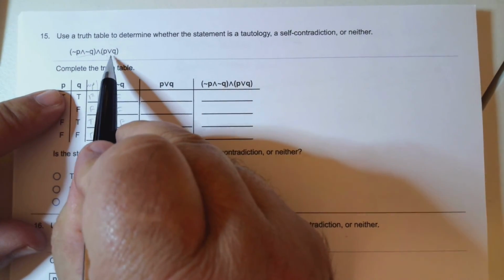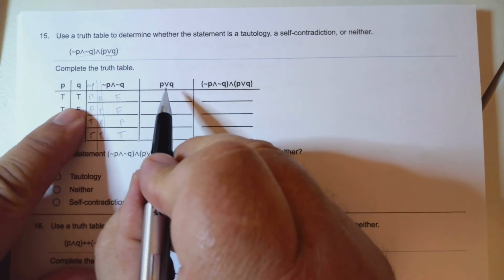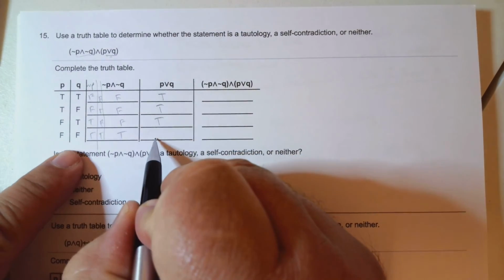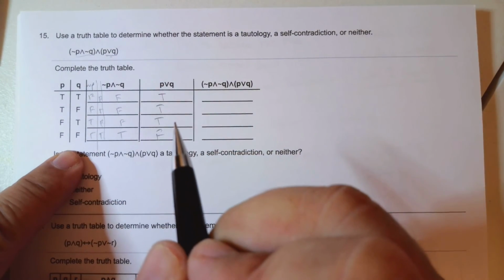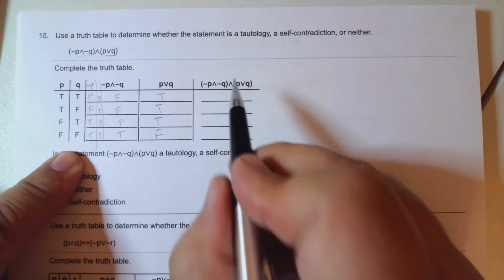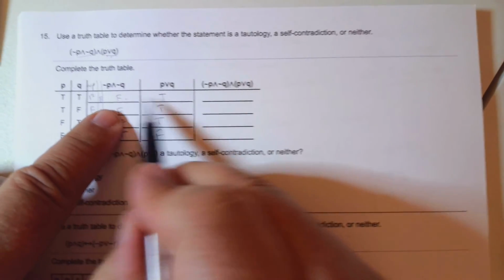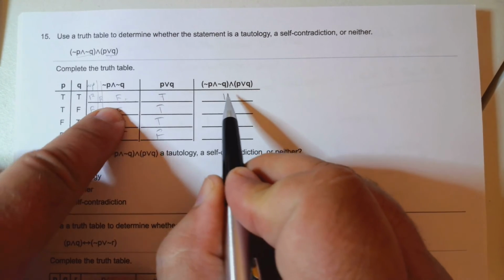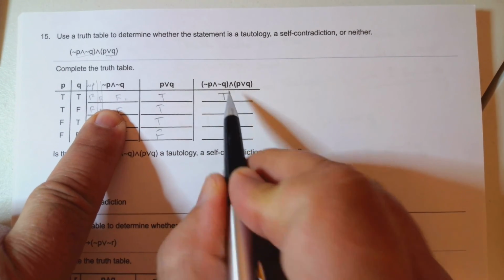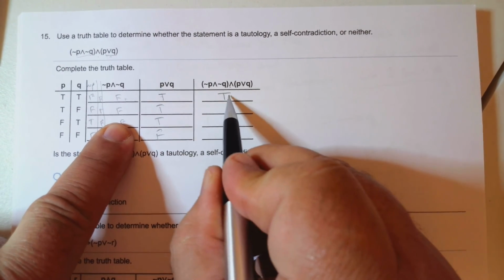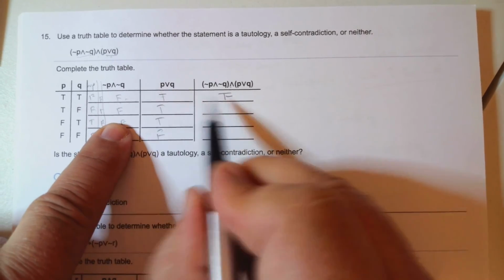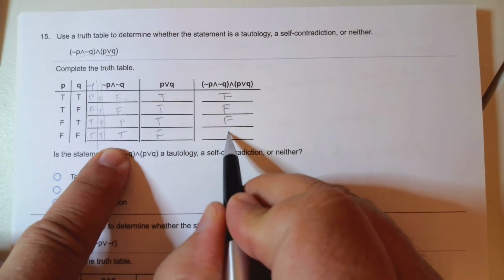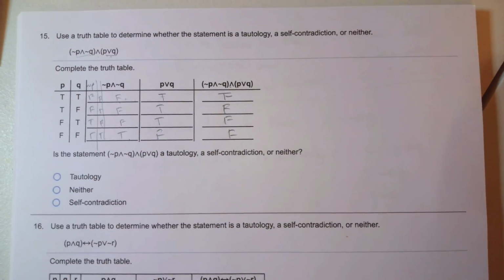Then we have the or statement. P or Q. True or true is true. True or false. False or true. False or false. Now we have to do the and statement between these two. Since it's the and, they both have to be open. This is false, false and true, false and true, false and true, true and false. They're all false.